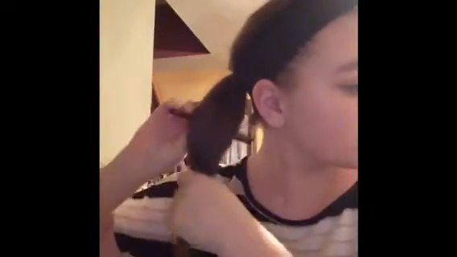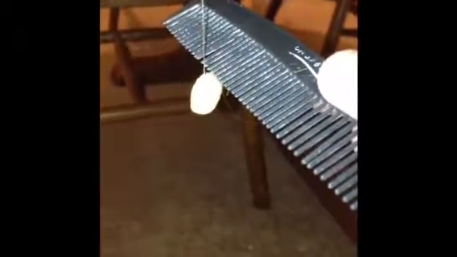Next, you need to run the comb through your hair several times. Put the comb an inch or two away from the Cheerio. You will see that the Cheerio will move towards the comb. Watch again. A few seconds after the Cheerio hits the comb, it repels.